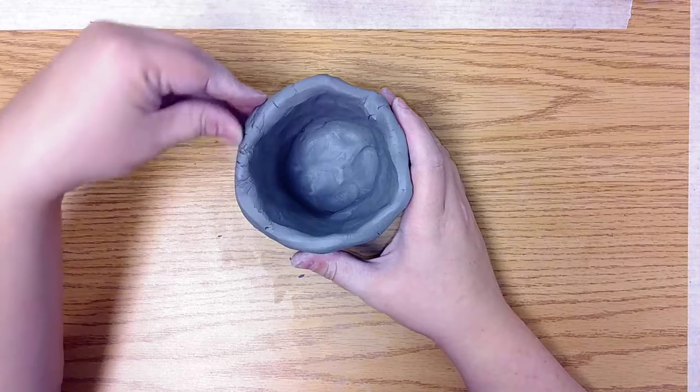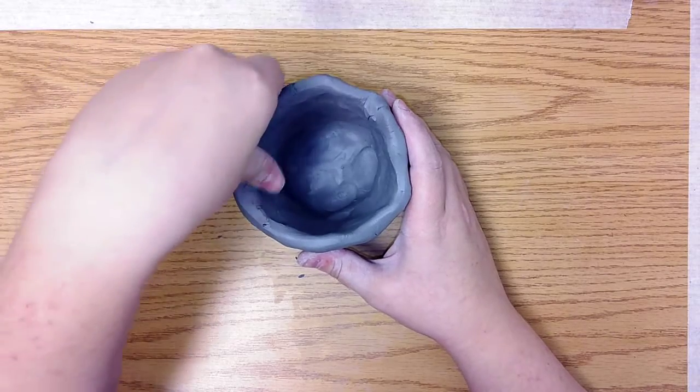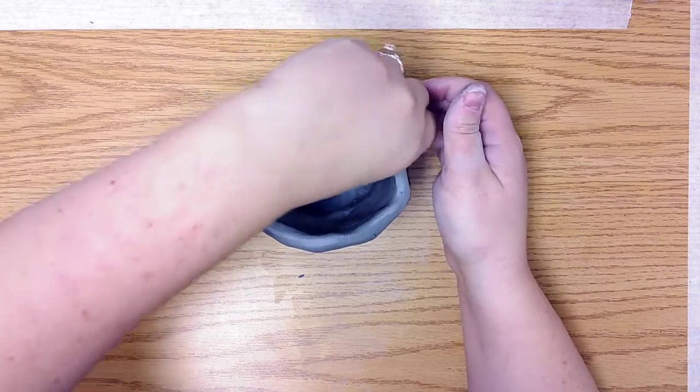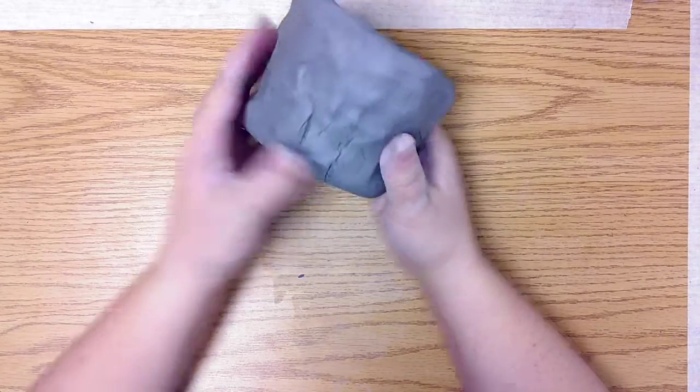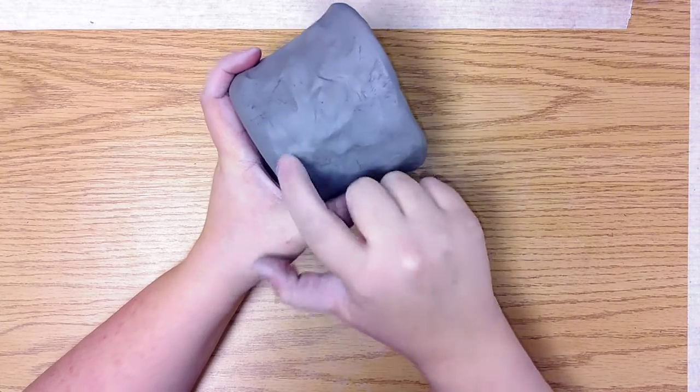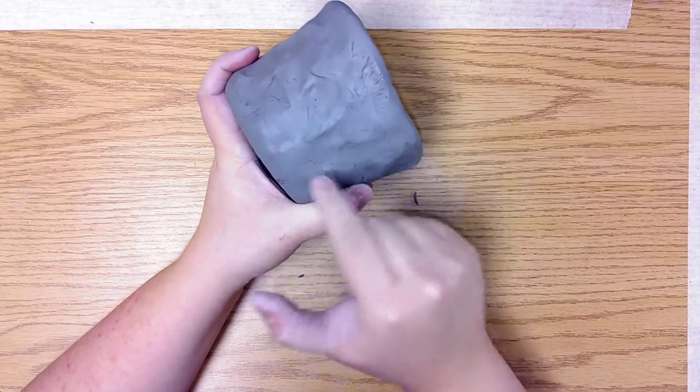So I'm going to make mine nice and pretty. Now I'm not going to keep mine. I'm going to mush it up again so I can show somebody else how to do this. But you're going to make it nice and pretty, or as pretty as you can make it. Now you can see I have some scratches there, so I can take my finger and mush it around, make it look nice and pretty.